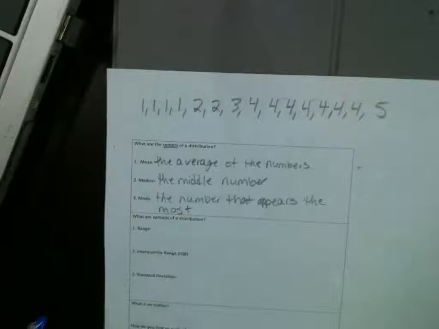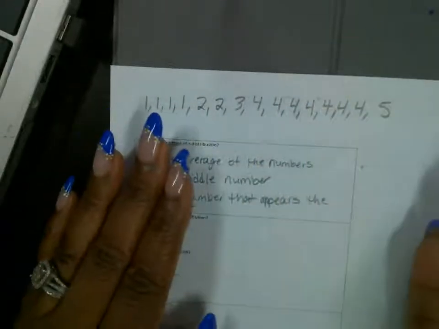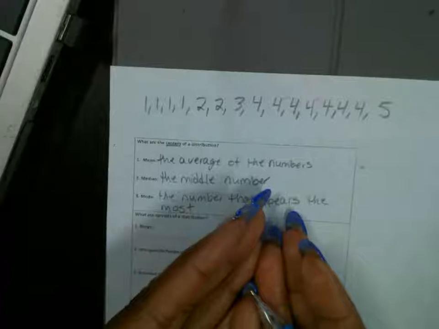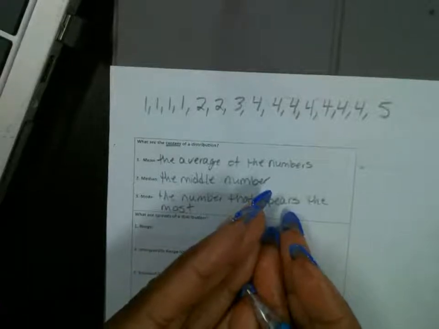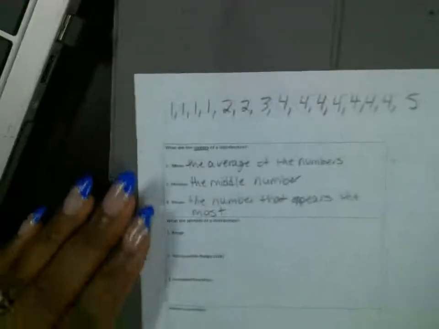Yes. The mode. The mode would be the best because it's the one that appears the most. In this particular situation, it's fair to give it a rating of a 4 because most people chose a 4. Any questions about that? Okay. Anybody lost? All right, let's do this one.